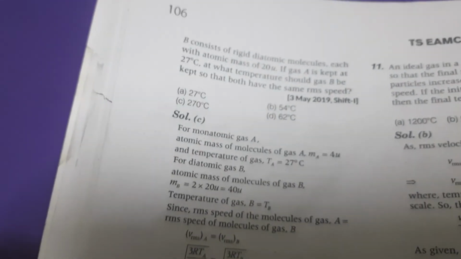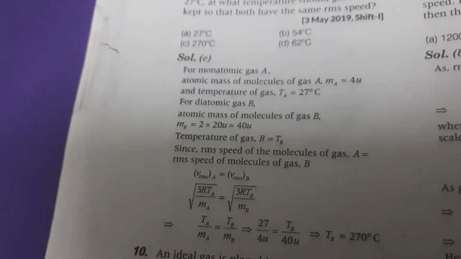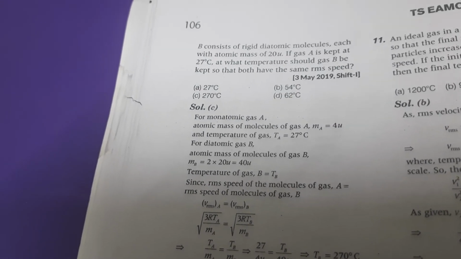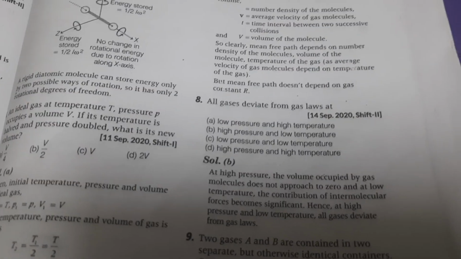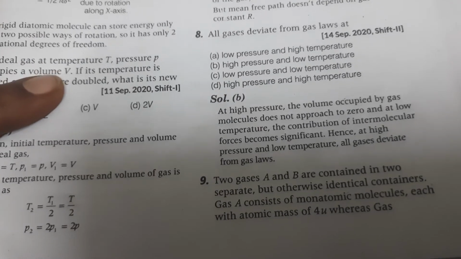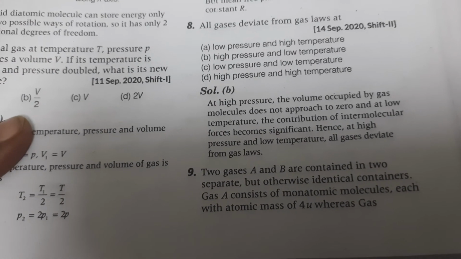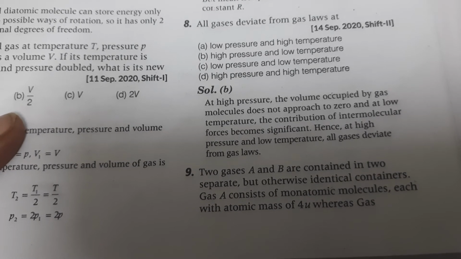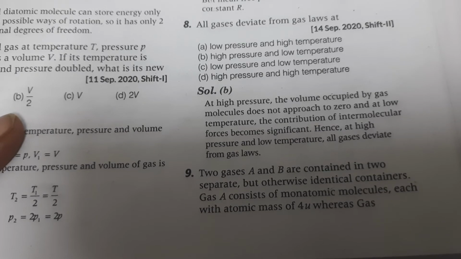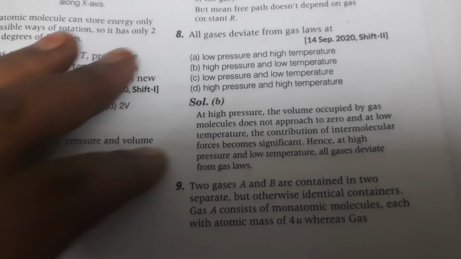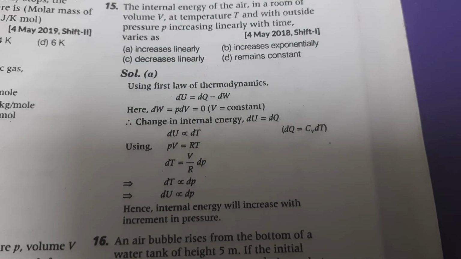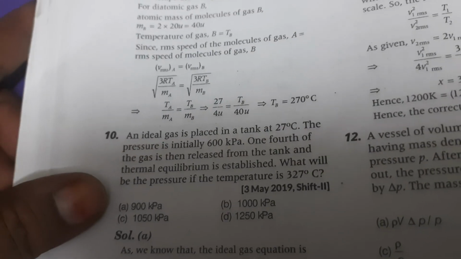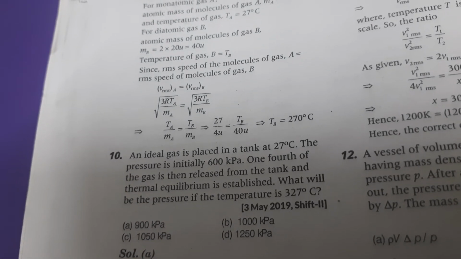Look here. Question is what? Two gases. See, two gases A and B are contained in two separate but otherwise identical containers. Gas A consists of monoatomic molecules each with atomic mass 4 units, whereas gas B consists of rigid diatomic molecules each with atomic mass 20 units.